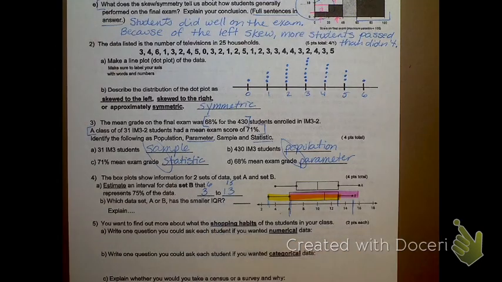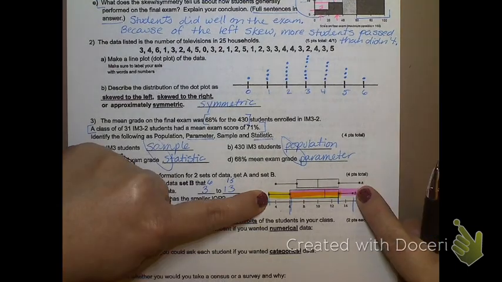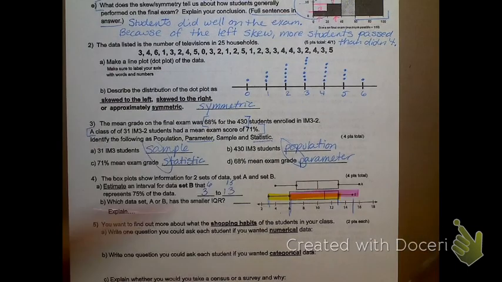Now you don't need to write both of those. You just need to come up with one of those. Okay, but if you say 3 to 15, I'm going to have an issue. Because 3 to 15 is the entire range. It's not 75% of the data. It's 100% of the data.